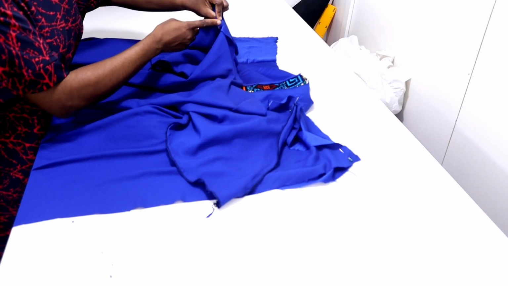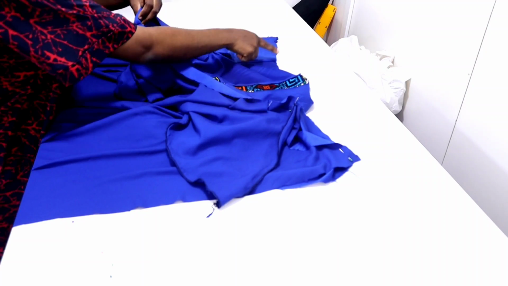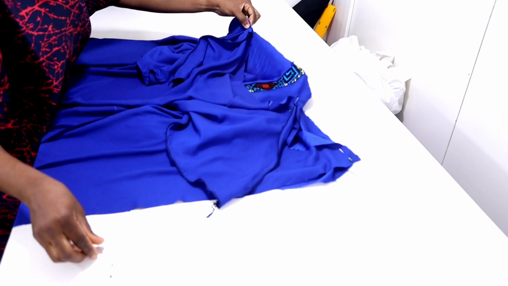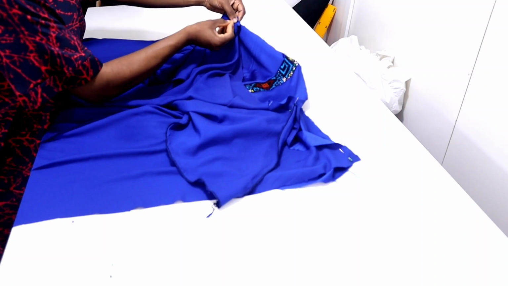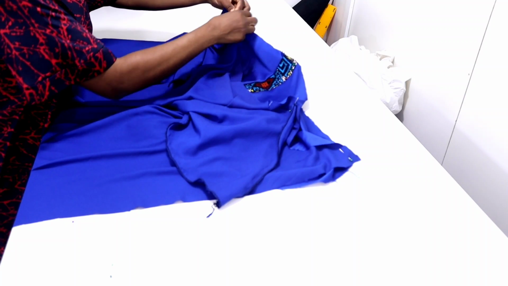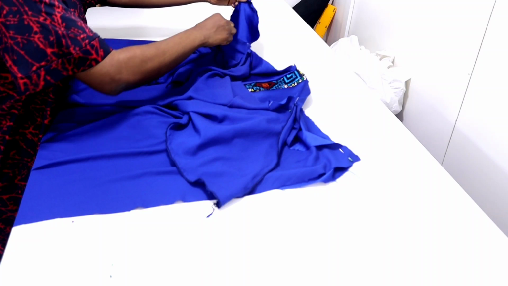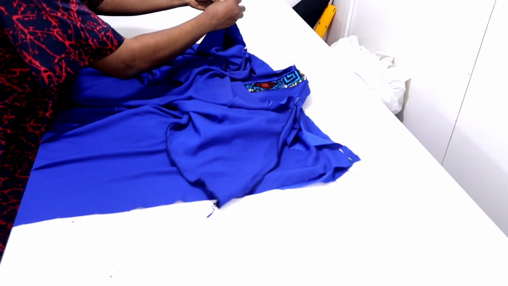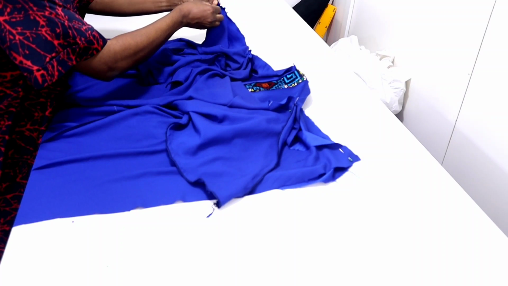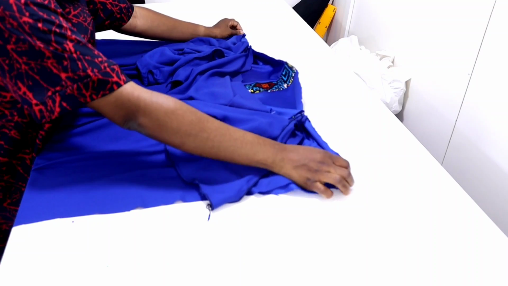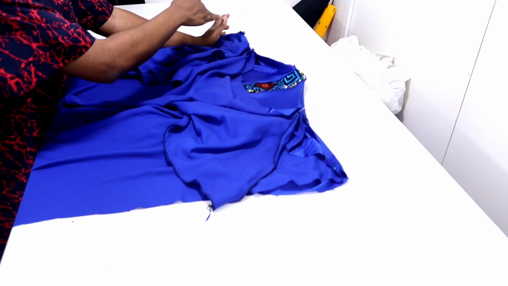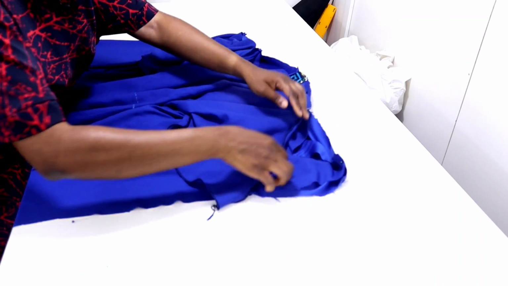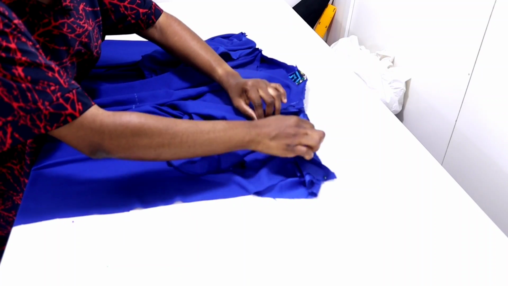Then look for the second side joining at this lower part. Match it with the side seam at the upper part as well. And then you pin. Then your zip allowance on the lower part and at the upper part, you match them together and pin. So the next thing you need to do now is to take it to the sewing machine, and then you're going to join together at the waist area. Then you're going to be pleating all the excess at the lower part to fit into the upper part.